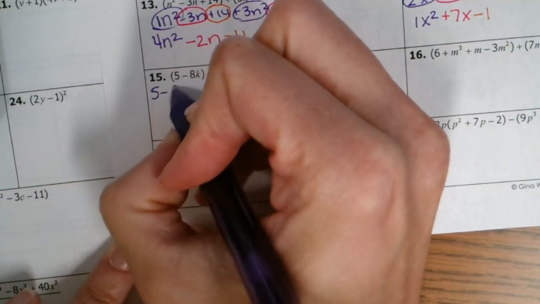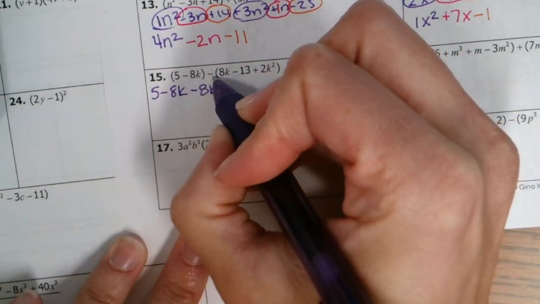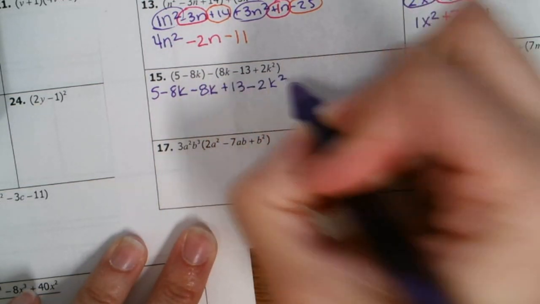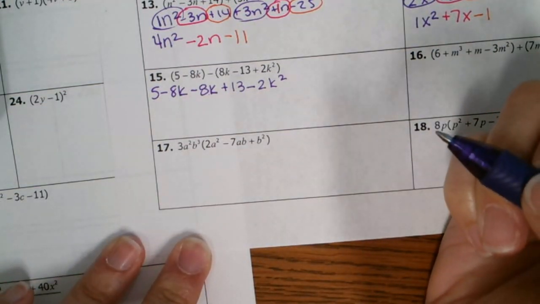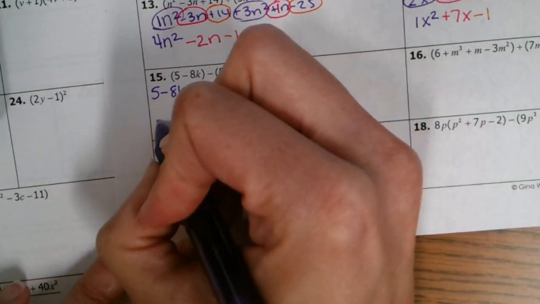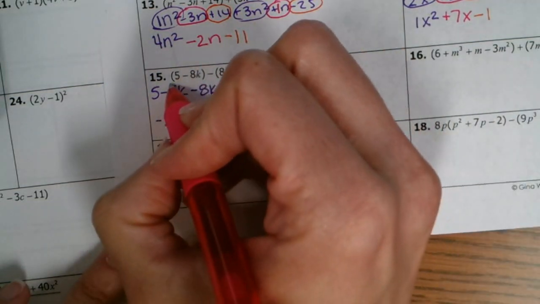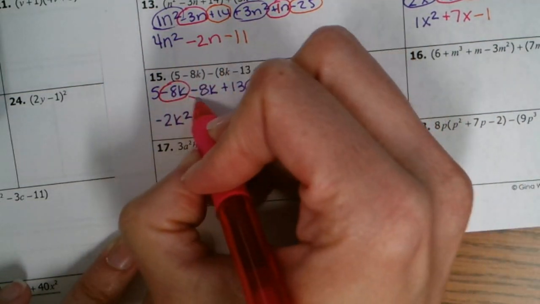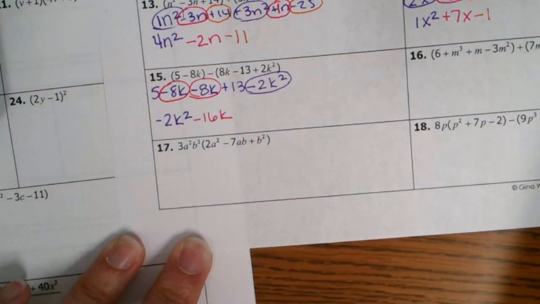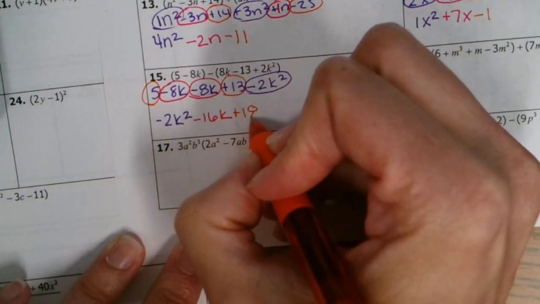Here, we take the parentheses off the first one, and we distribute that negative sign. So minus 8k plus 13 minus 2k squared. And I look for my like terms. This minus 2k squared has nothing that matches it, so it just stays by itself. Okay, then I've got this minus 8k and this minus 8k. Together they make minus 16k. Then I've got a 5 and a plus 13, and that makes plus 18.